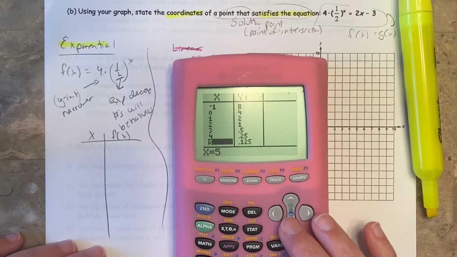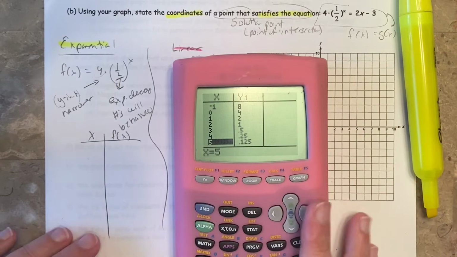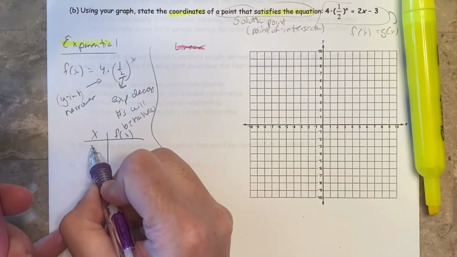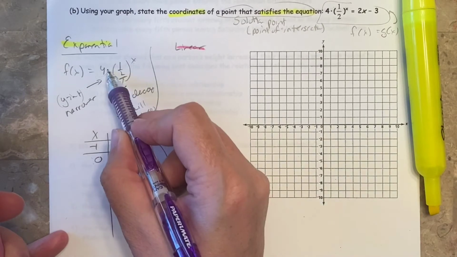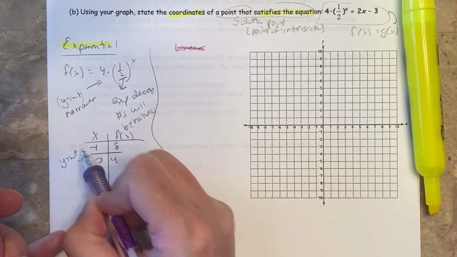I'm only going to go to a couple of decimals. That's about as much as I'm going to go because, like you guys know, I'm not crazy with the decimals. So -1.8, 0, 4. Look, there's that y-intercept, right? That's what we said it was going to be. That's going to be your y-intercept.